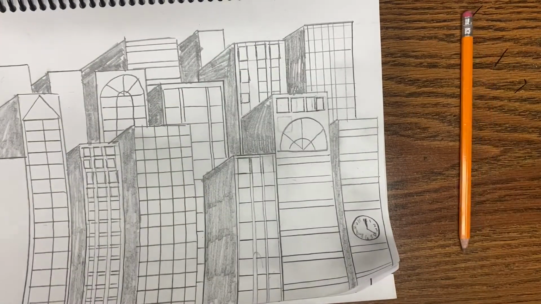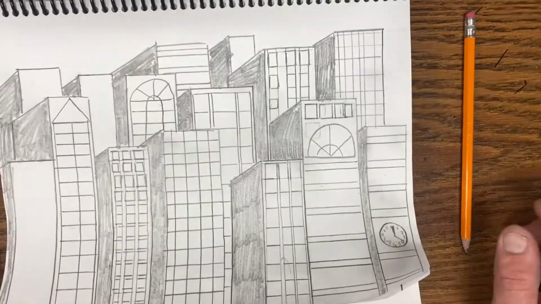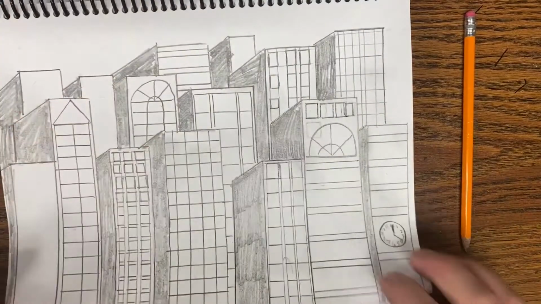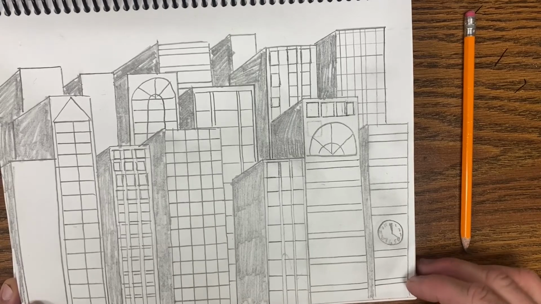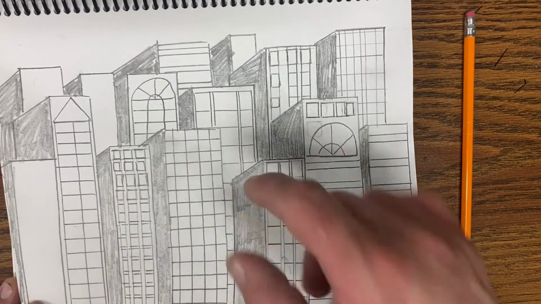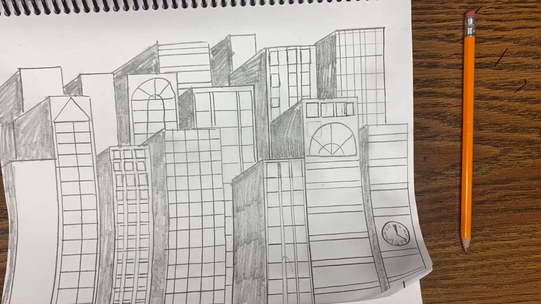All right, all my buildings have 15 shadows. I now have a three-dimensional cityscape with buildings, with shadows, with windows. Oh man, my wrist is tired, but that's good. All right, hey, do you think you guys can do this? 15 buildings, 10 with windows. All of them need to have shadows on their diagonal side, form shadows.